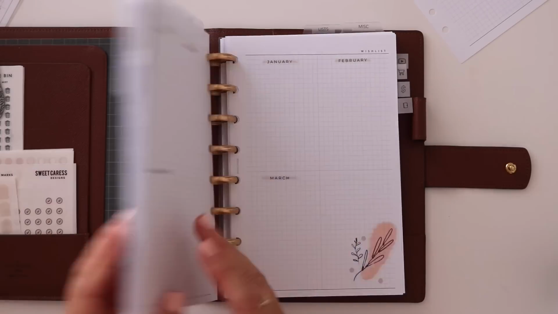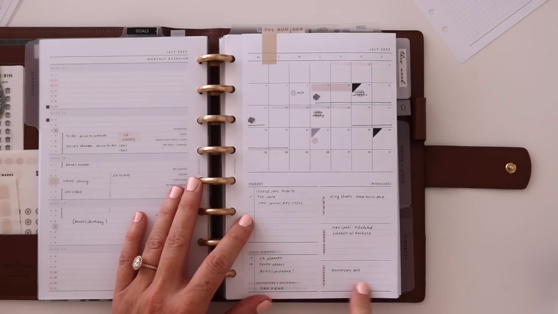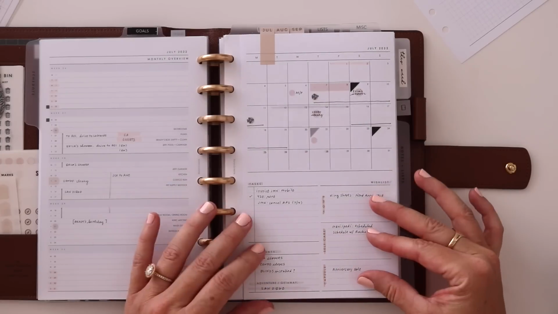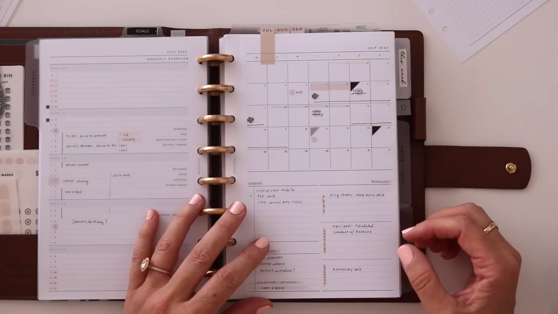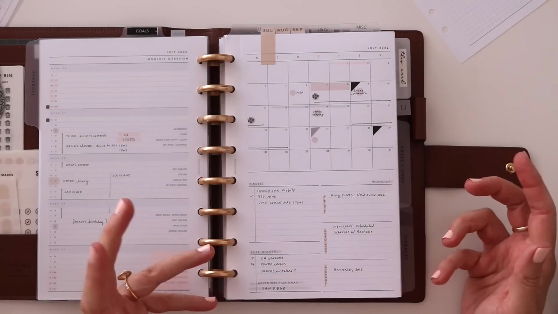Oh, but hold on. Wish lists are not only in the back of my planner. You're going to see they're here on my monthly pages as well. This is where I take all that information and I prioritize and decide what it is that I want to present at the budget meeting, what are the things that I feel like are needing to be purchased this month. So that's what this little list is for.